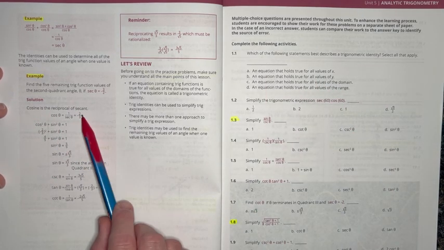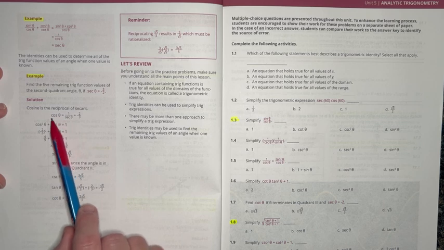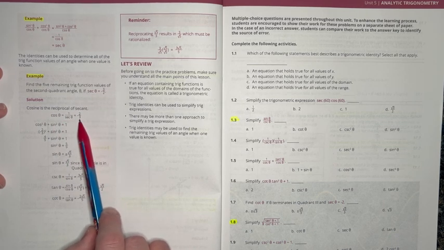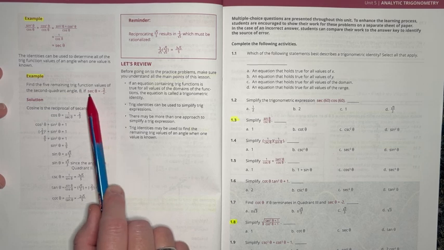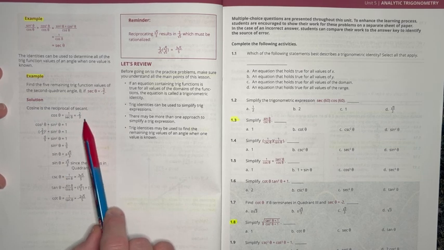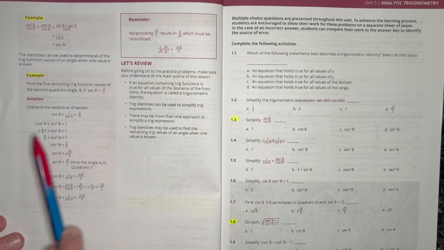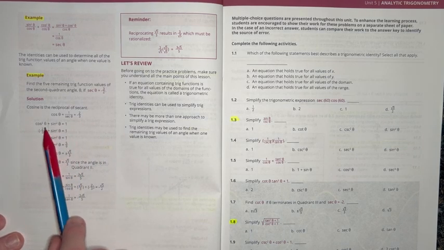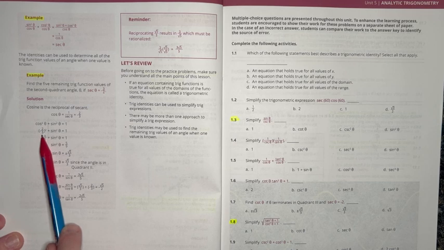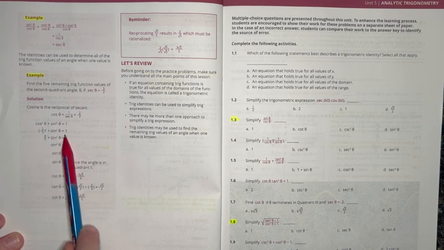It says the cosine is the reciprocal of the secant. If secant is negative 3 over 2, then the cosine is negative 2 over 3, okay? And they have here that cosine squared plus sine squared equals 1, so that tells me that negative 2 over 3 squared plus sine squared must equal 1.